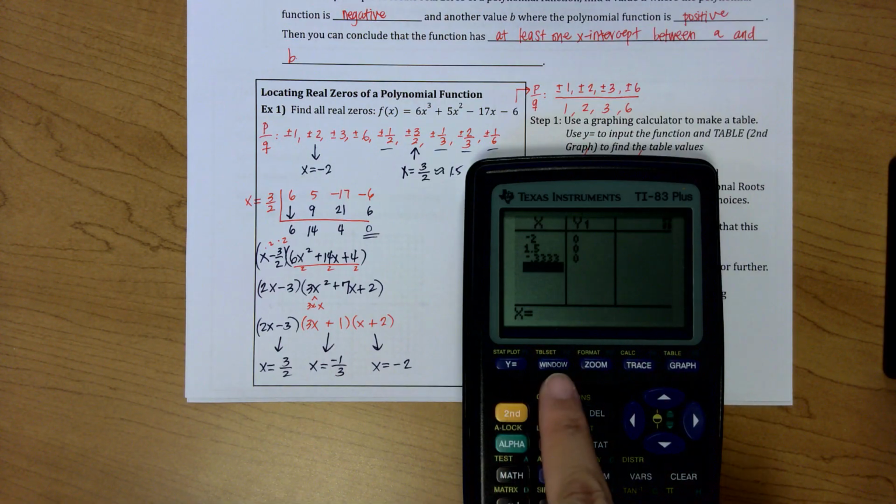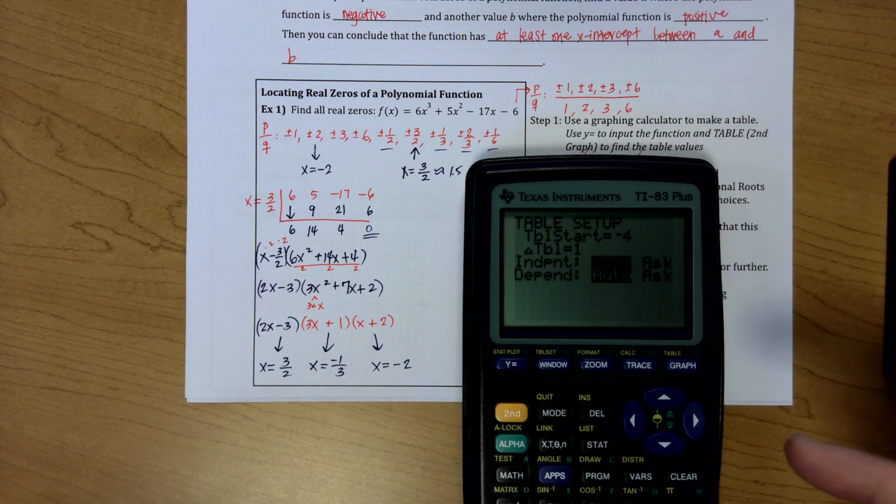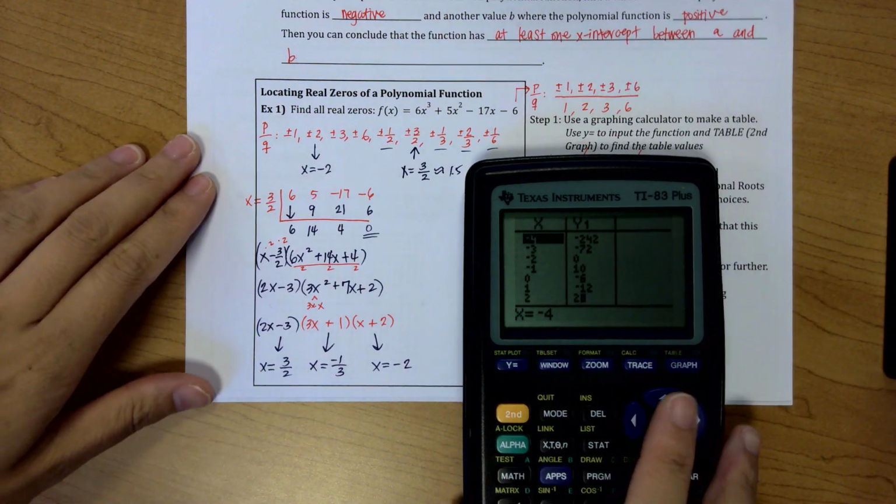Now, the only thing you want to be careful of is if you mess with your table like this, you want to go back to table set and change it to auto so that next time you look for your table, you don't wonder where your table of values went, right? So just make sure that's back.